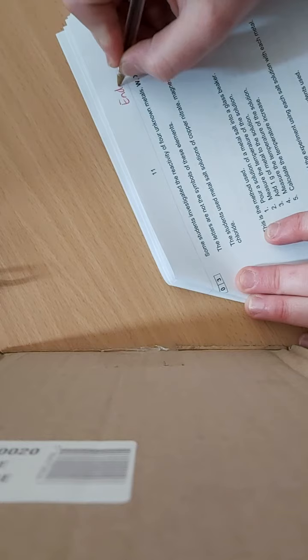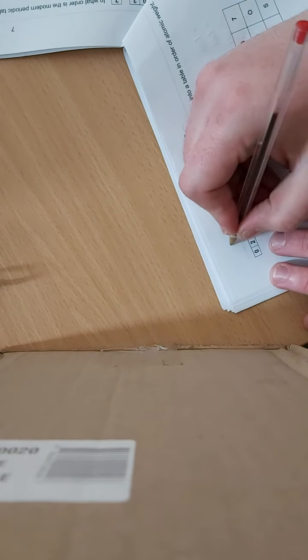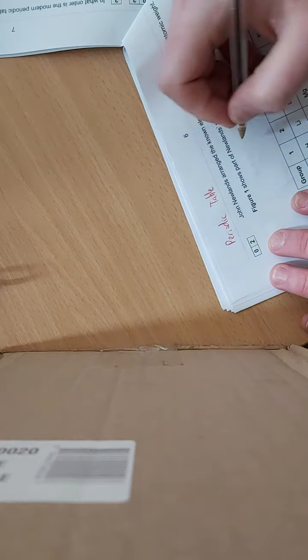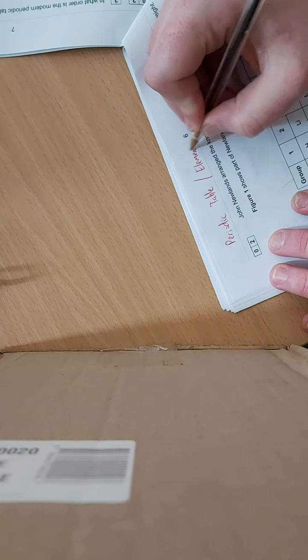And for some reason, sorry, I forgot to put the topic on the last question. So for question 2, it was a bit of a mixed bag. But this was all about basically the periodic table and a bit about elements and compounds.